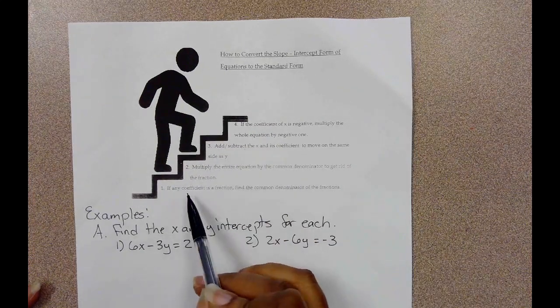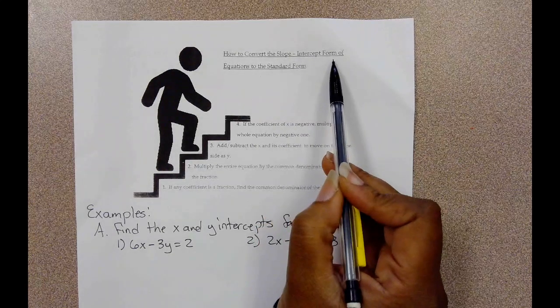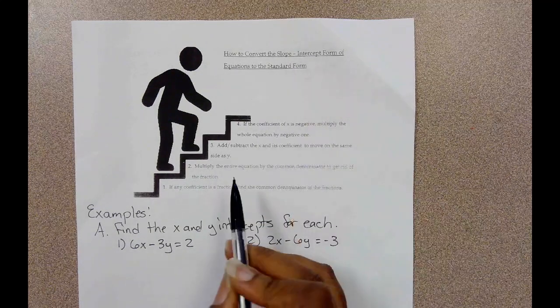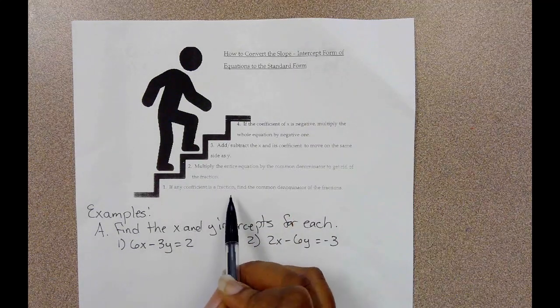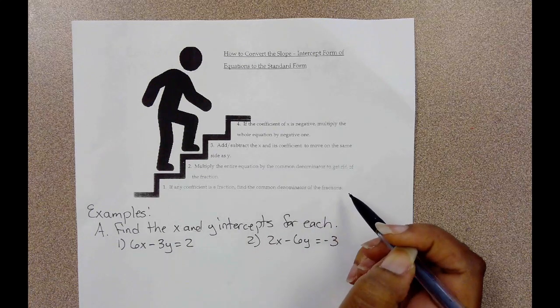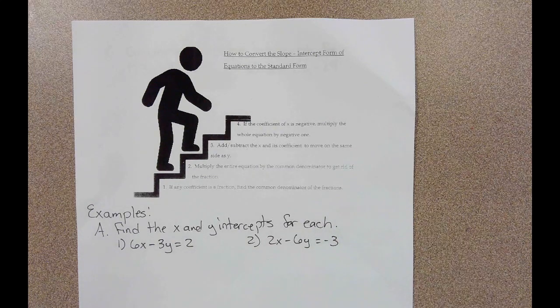So first step in converting slope-intercept form of an equation to standard form is, if any coefficient is a fraction, find the common denominator of the fractions and get rid of them. Knowing through experience how much children love fractions, if you see any in any of these slope-intercept form equations when you're trying to convert, immediately work to get the fractions out of there.